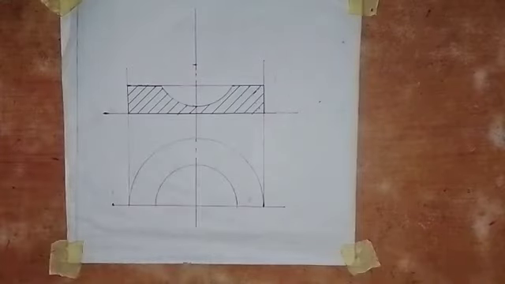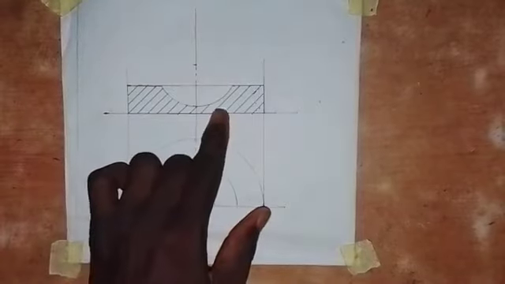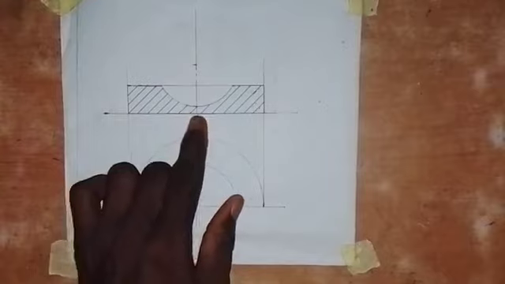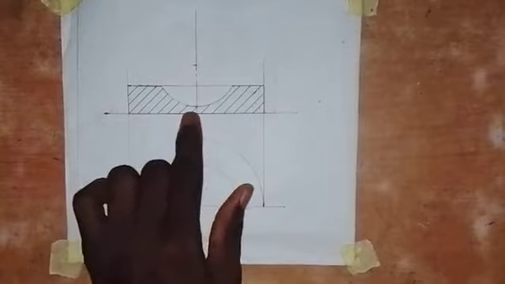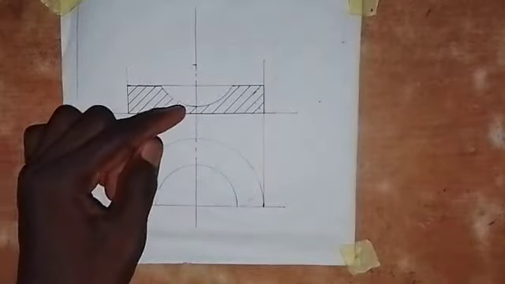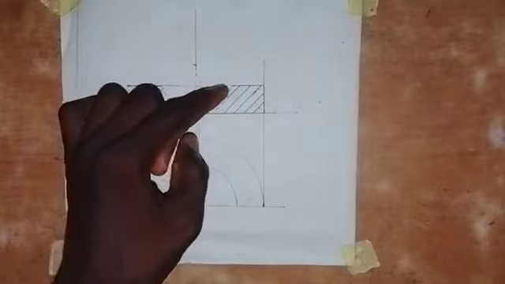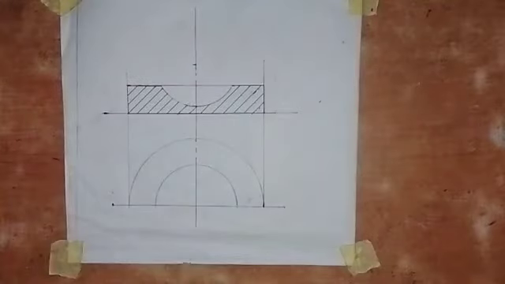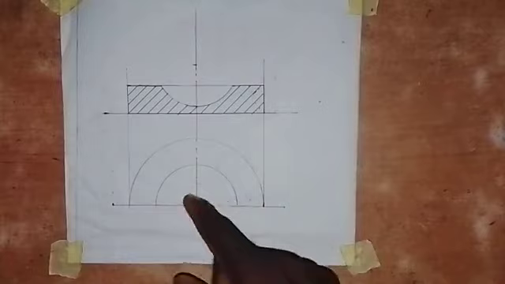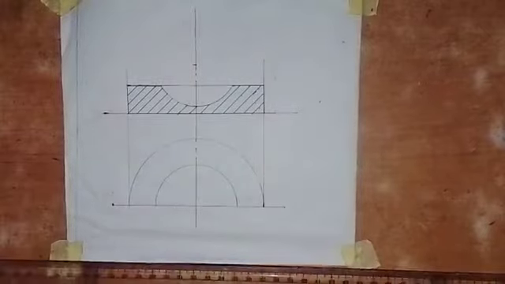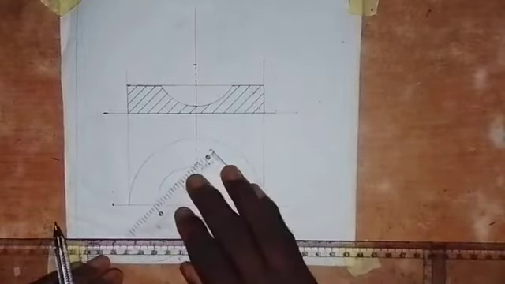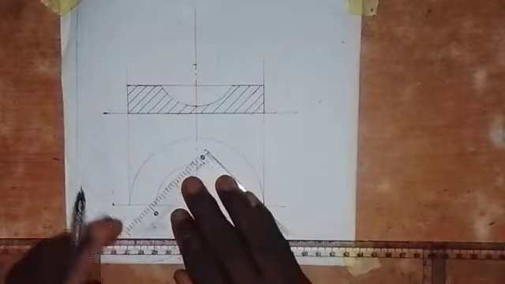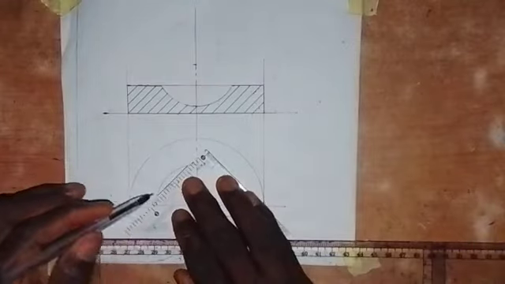Looking at what we have here, because we are asked to draw the sectional plan, if you look at the depth of the cut, it doesn't reach this bottom face. That means there's going to be a rough surface along this part. So we have to produce hatching lines also here in the plan within this part. With my 45 degrees set square, I'm producing hatching lines on this surface like this.